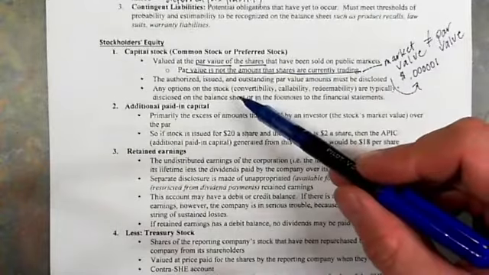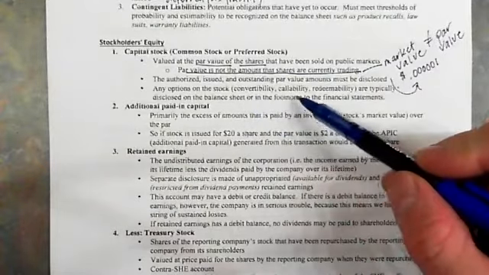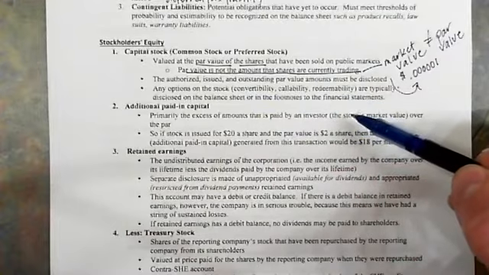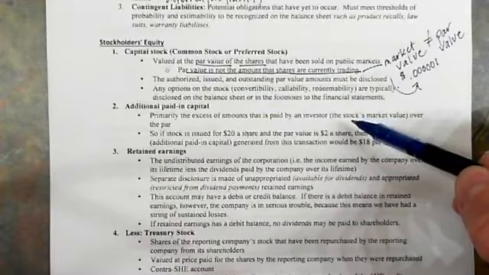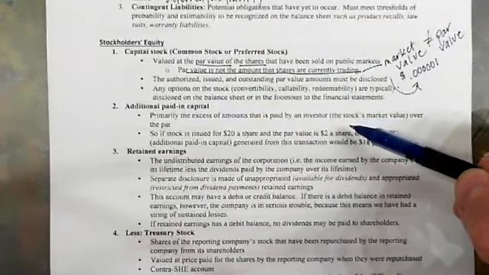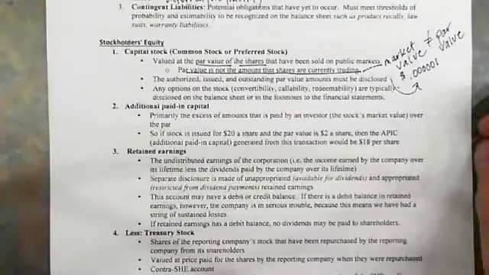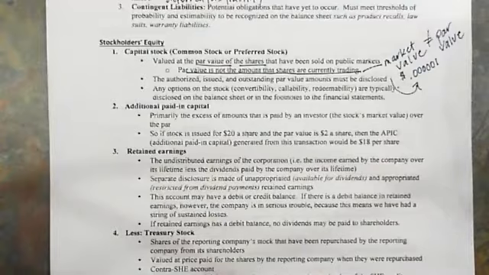Any options on the stock need to be explained: convertibility, callability, redeemability. Those are going to typically be disclosed in the title on the balance sheet, or if not there, in the footnotes to the financial statements, because those are very important things to know about what options are on the stock, because that can influence their value. That can also influence a number of things that we would see, whether or not the stock may have to be bought back, whether it could be called by the stockholder. And so those are different things we want to take into consideration.